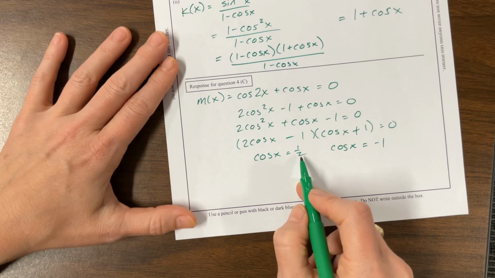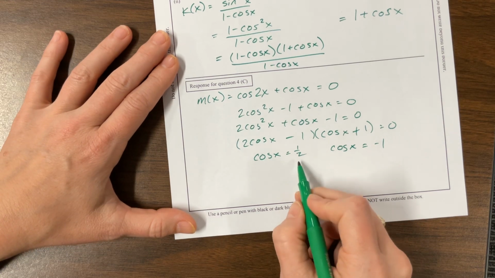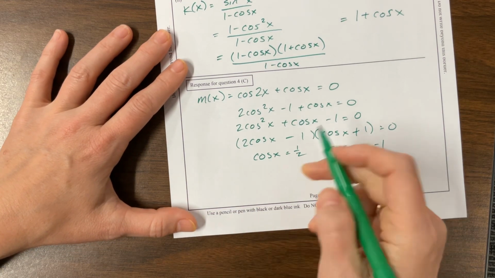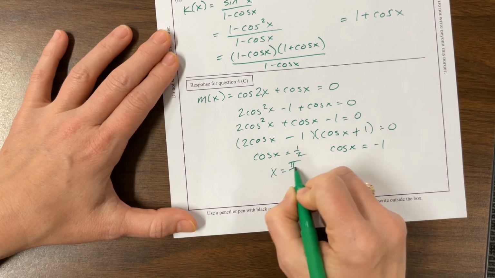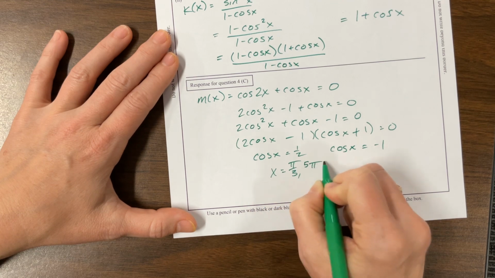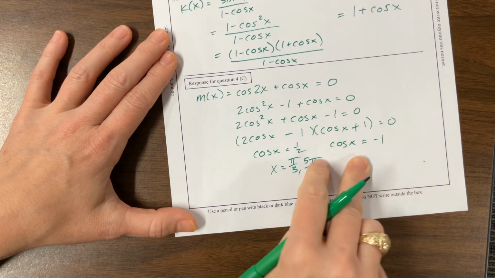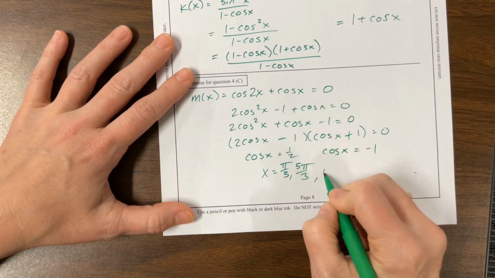Okay, so now we have to think unit circle. When is cosine equal to 1/2? Cosine is the x value. This is going to be at pi over 3 and at 5 pi over 3. When is cosine equal to -1? It's still the x value. This is equal to pi.